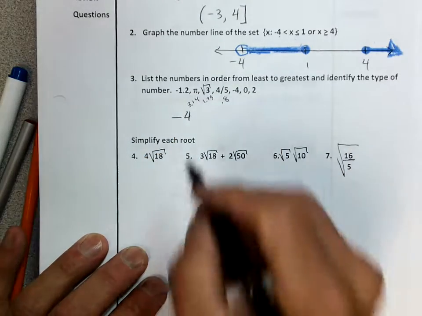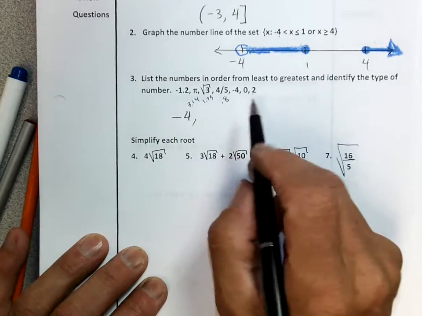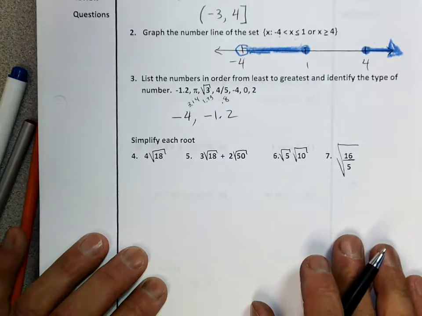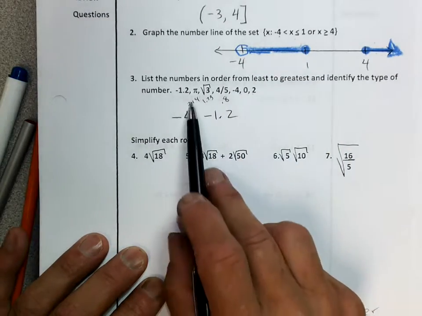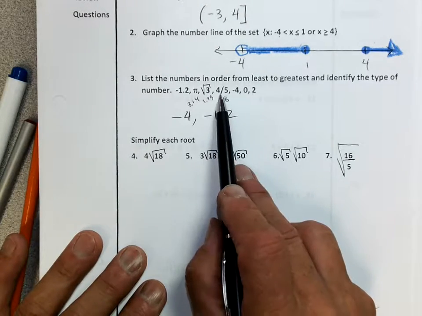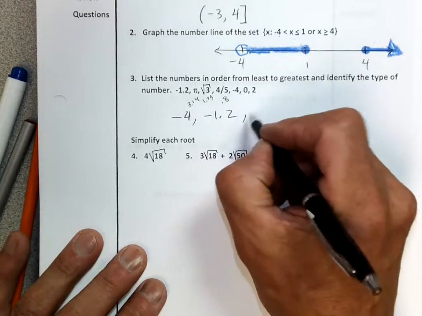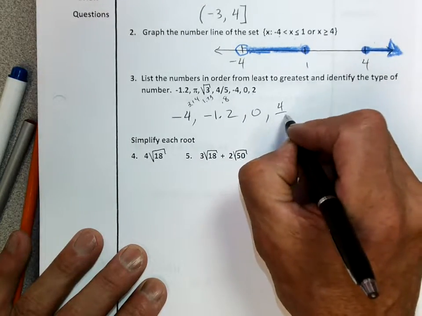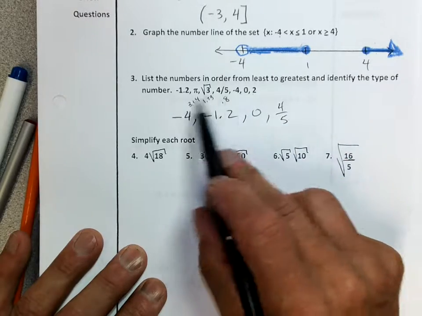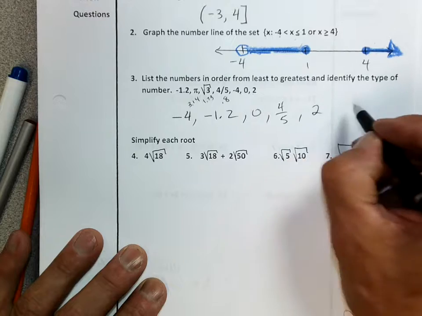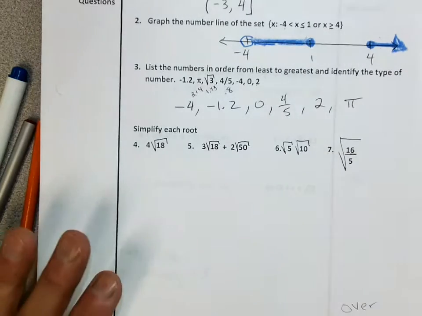So, the very smallest is my -4, right? Then my -1.2. Is that better? Yeah. Good. And then what do I have next after the -1.2? Is it 4/5? No, 0. I almost forgot 0. 0, man. Then 4/5, right? What's next? 2, and then pi.